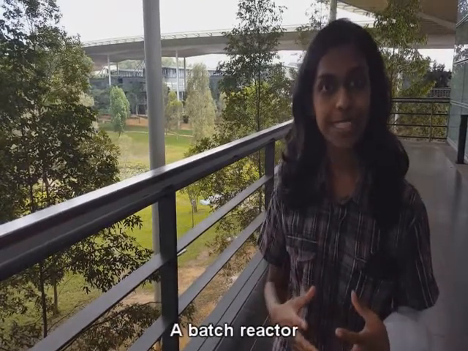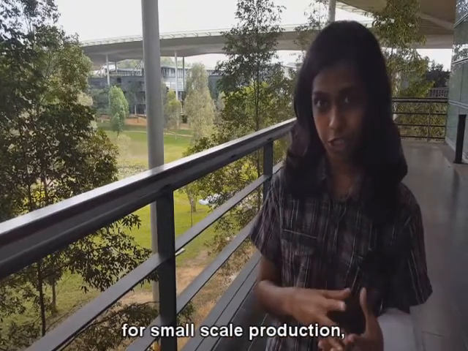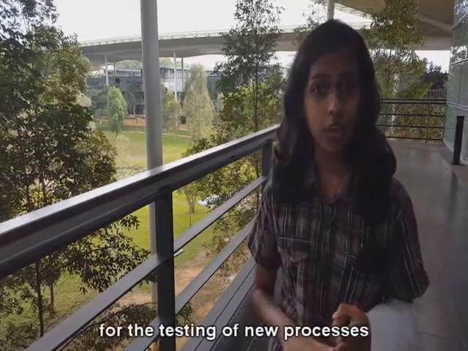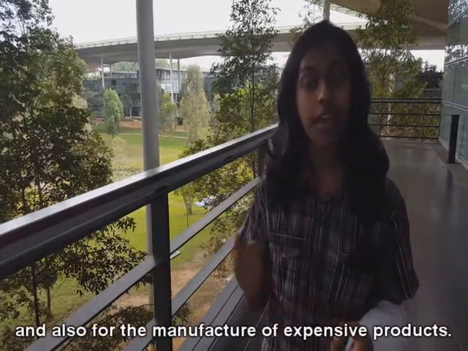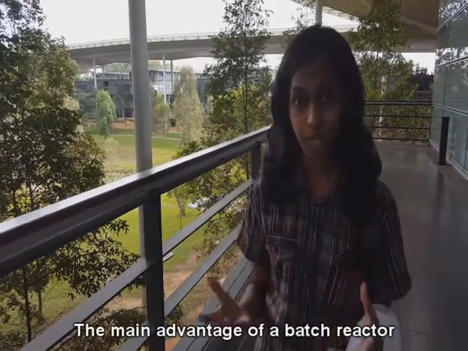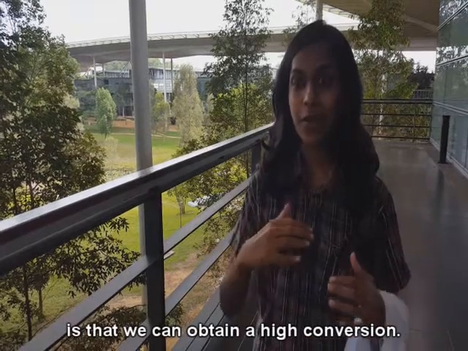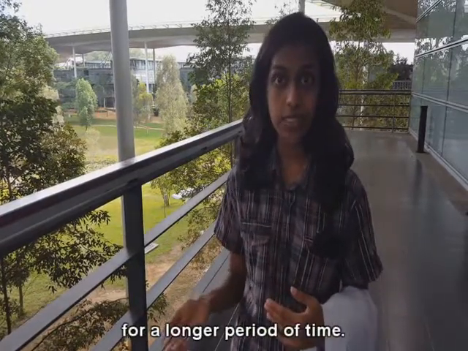A batch reactor is used in chemical processes for small-scale production, for the testing of new processes that have not been fully developed yet, and also for the manufacture of expensive products. The main advantage of a batch reactor is that we can obtain a high conversion. This is usually done by leaving the reactant in the reactor for a longer period of time.